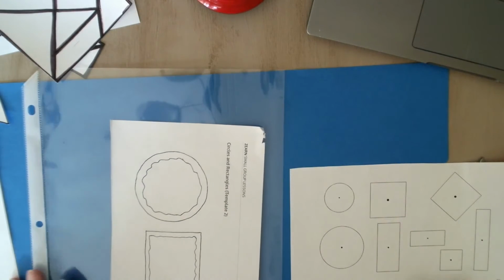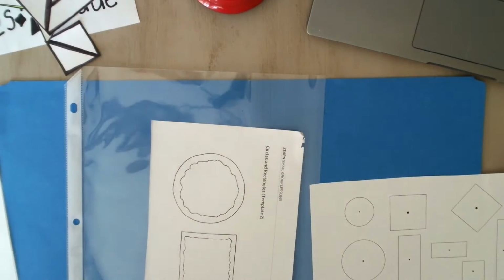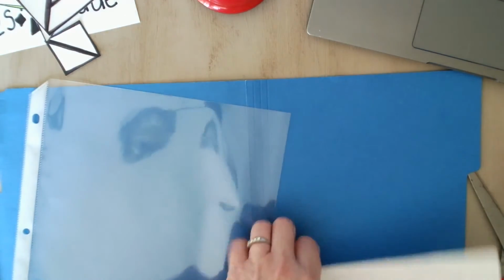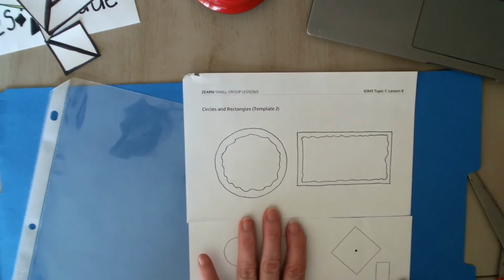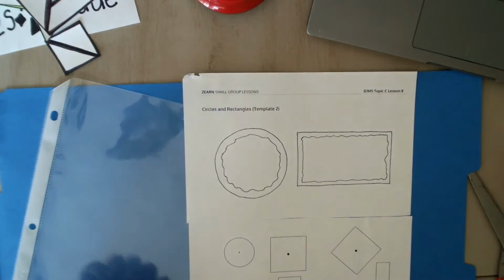Okay, boys and girls, today we're going to do lesson 8, and we are going to partition shapes and identify halves and quarters of circles and rectangles. All right, this is going to be fun. So the things that you're going to need are you should have a page like this that you can print out, and at the top it says circles and rectangles template 2.